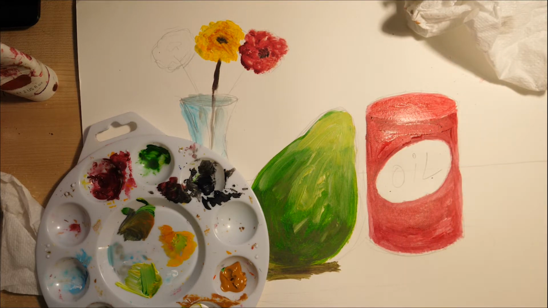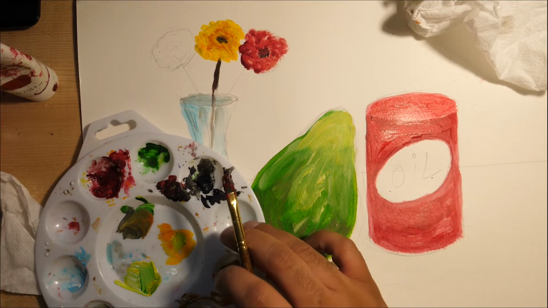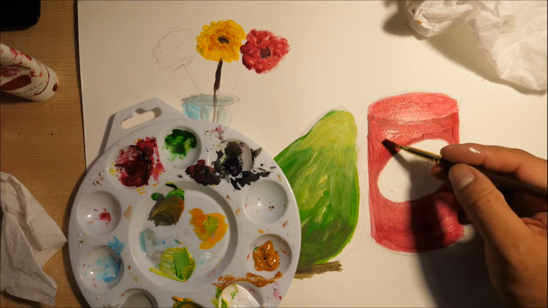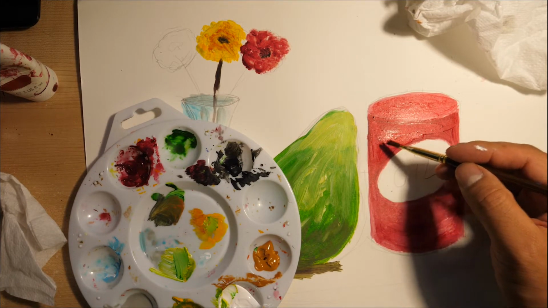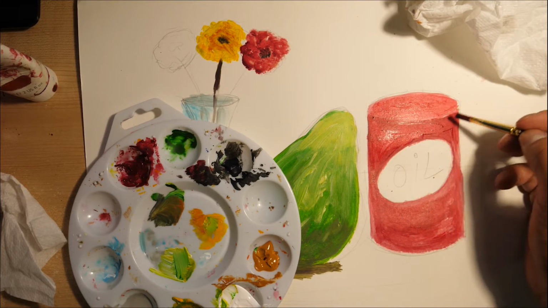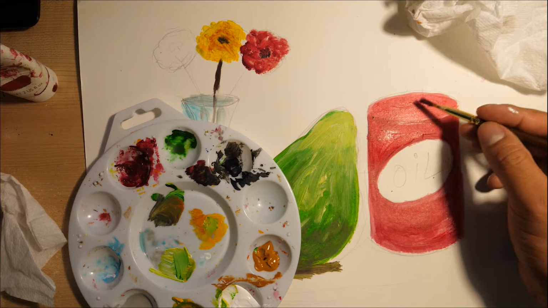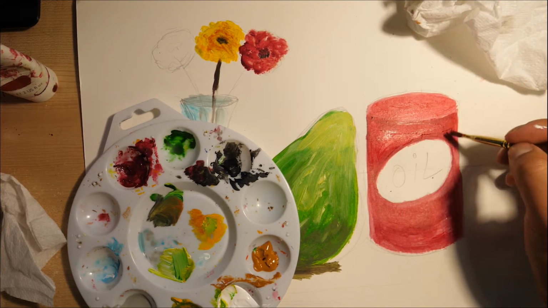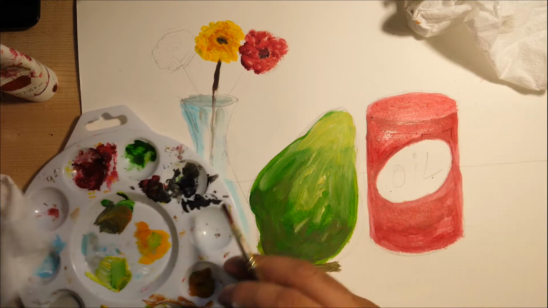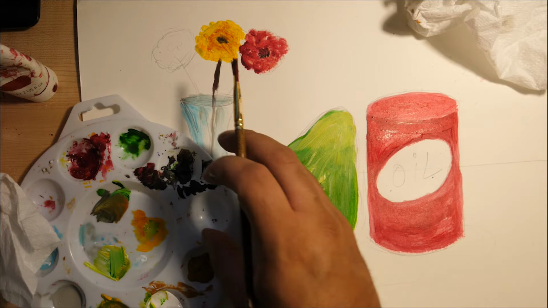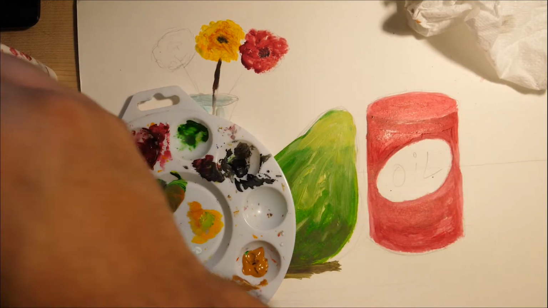Okay? Alright, so now what I like to do is I like to start with the shadows. And I typically leave sort of like a light or white area where I'm going to put the highlights. This time I didn't do that, I just covered it up. But I did do that with the avocado. So I'll show you how to do that in another video.